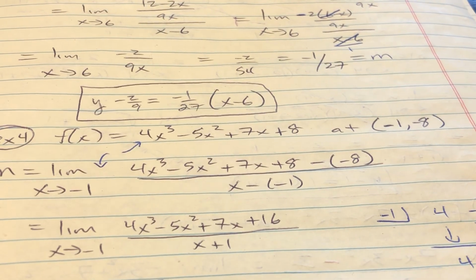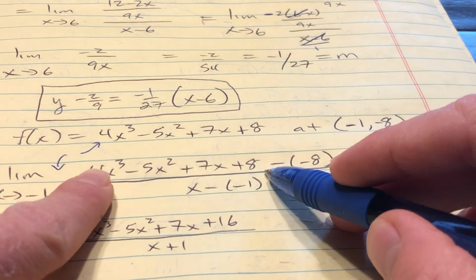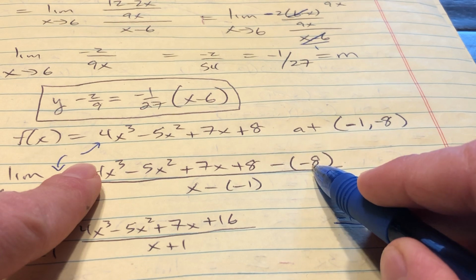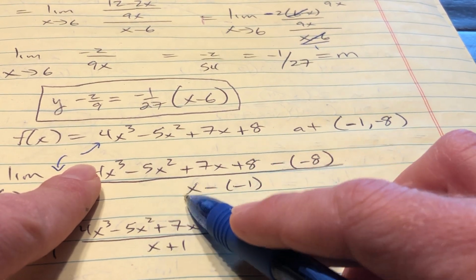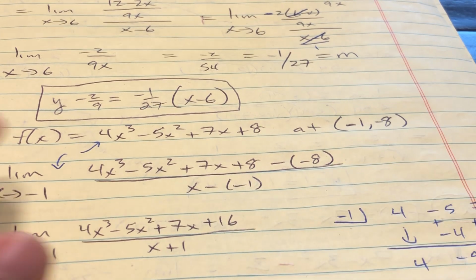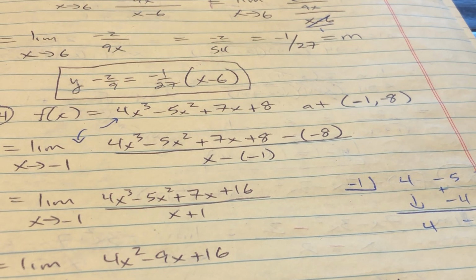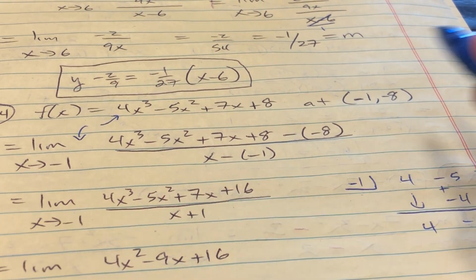So we have the limit as x goes to -1 of f of x minus f of a. You're subtracting a negative. Make sure you have minus in parentheses a negative, all over x minus a. A lot of subtracting of negatives. All right, so we're left with that. I have no idea how this is going to factor. I'm not going to factor it by grouping. That's not going to work.